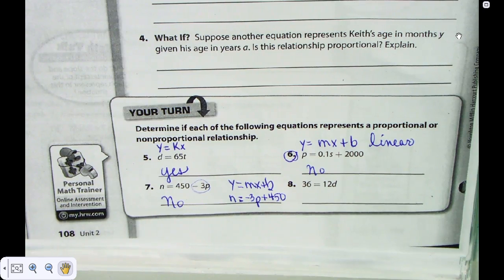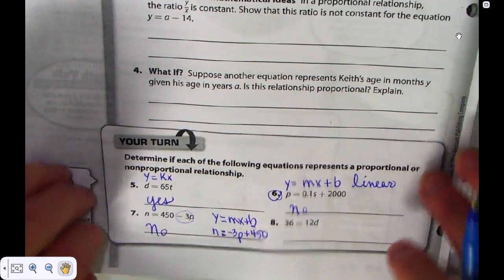When I say go, you're going to tell me the slope. Go. -3 is the slope. When I say go, tell me the y-intercept. Go. Good. Now, number 8, guys, is kind of tricky. So, we're gonna just skip number 8, I think, instead of trying to do it and explain.